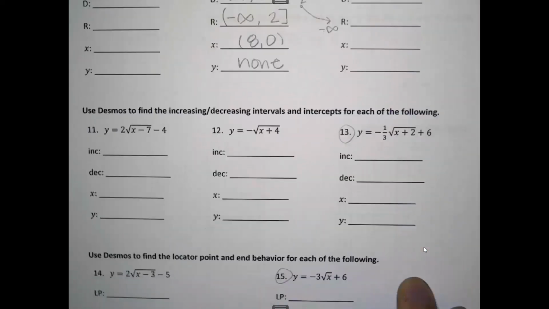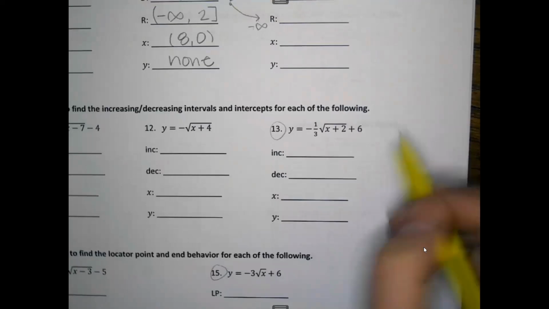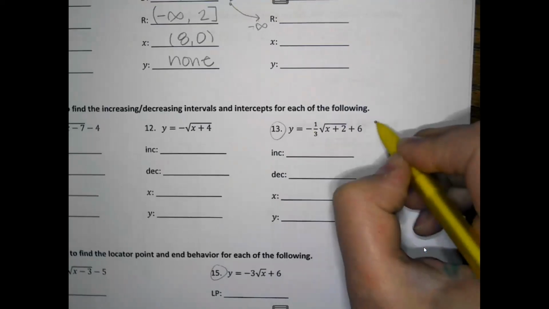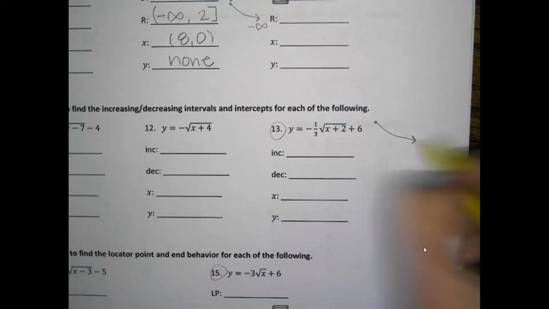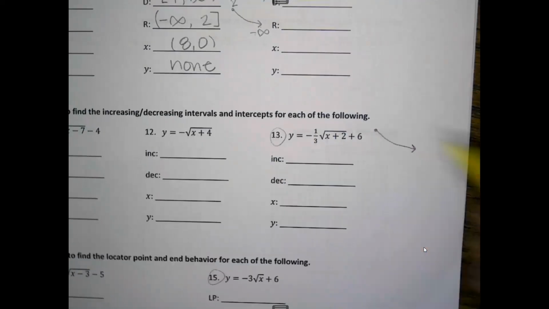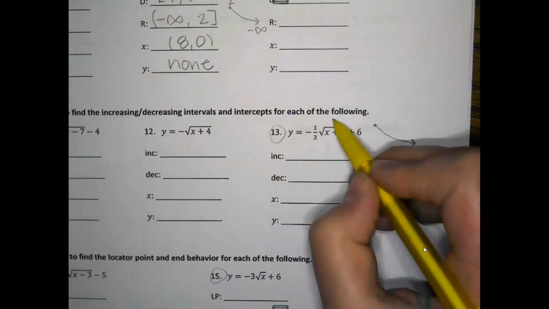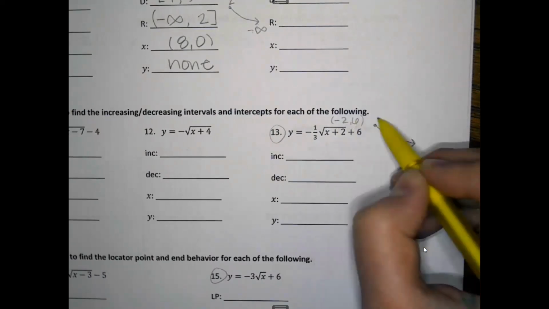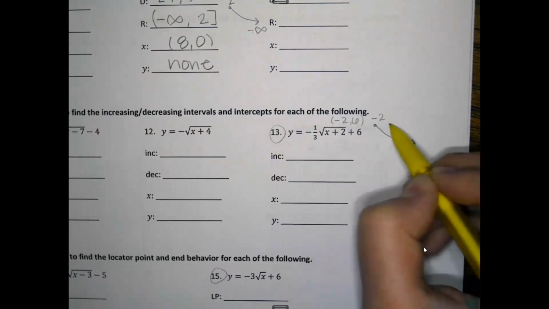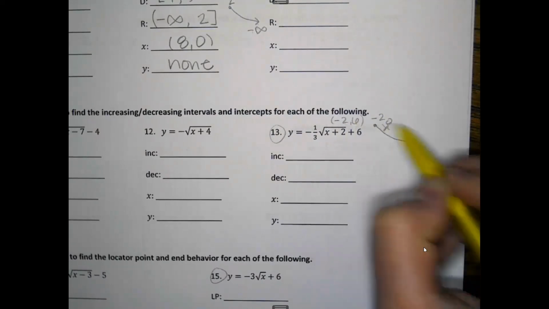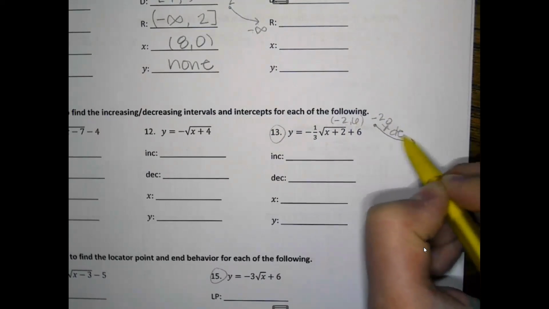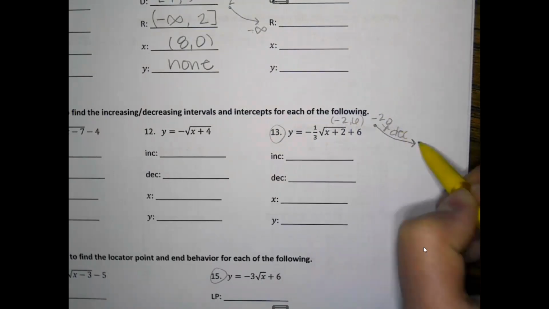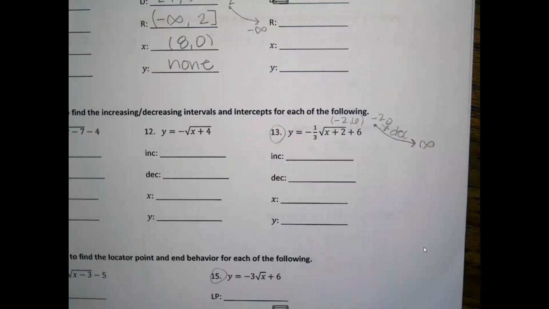Okay. Next section says increasing and decreasing intervals. We have another graph that has a negative in the front, so it's going to kind of swoop down like this. And so we know that the increasing and decreasing intervals are always based on x values. So I need to know what my locator point is. It's -2, 6. And so the x value is right here, -2. And that's where the stick figure starts walking, and he is walking downhill. So this is decreasing. And he decreases to a right arrow, which is an infinity.